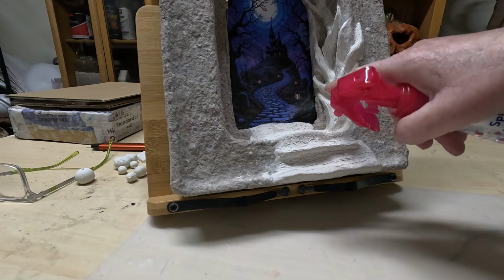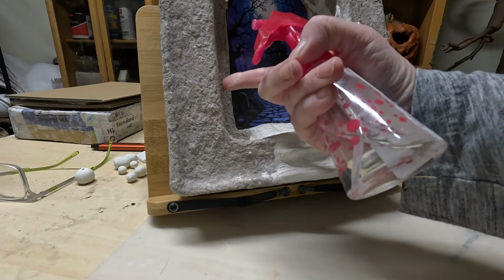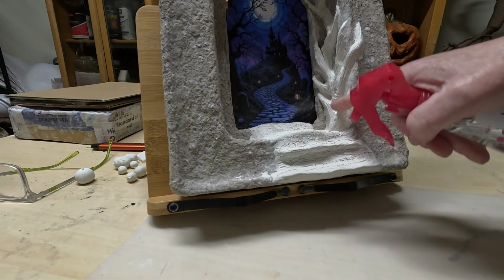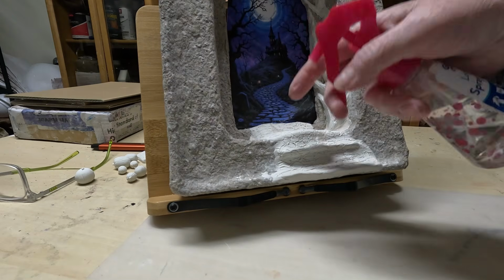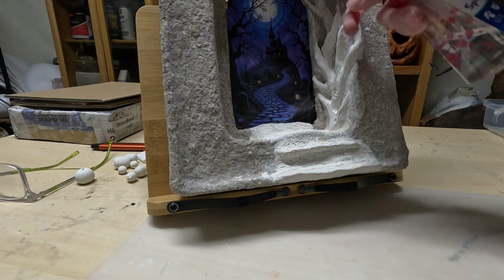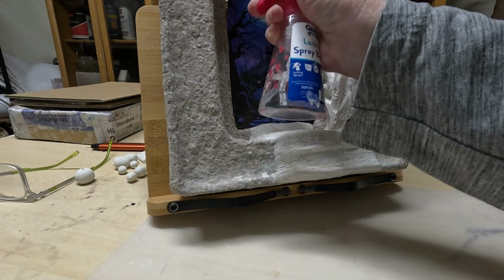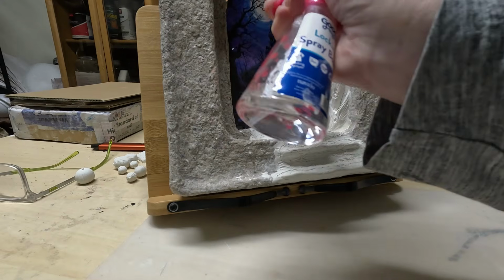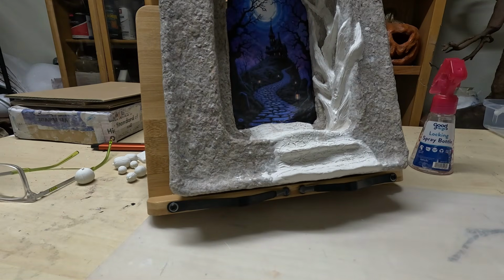All right, I'm going to carry on this side of the inside of the frame, just like I did on this side, by building up some clay and sculpting in some trees. With my spray bottle, I just want to dampen the surface of the existing clay that I have on there.